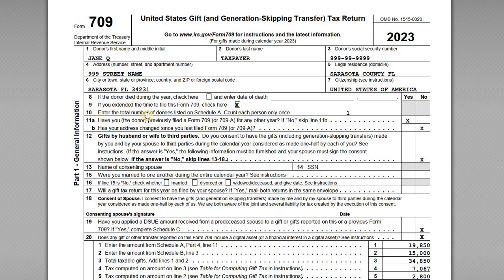Now line 8 is blank because Jane is not deceased, so we've left that blank. She did file an extension for her Form 709, so we've marked that box. And the total number of donees listed on Schedule A is just going to be 1. So we have one donee here. We have 2 separate gifts, but it goes to the same person. So we're going to have 1 donee on Schedule A.